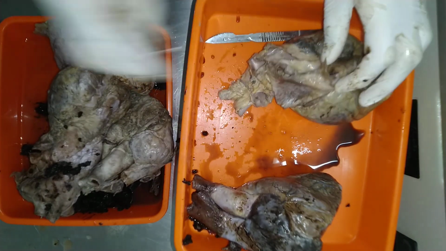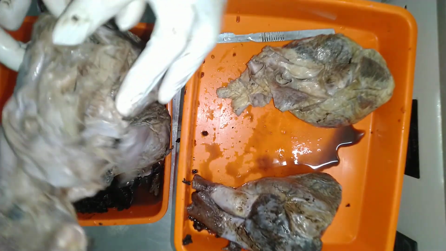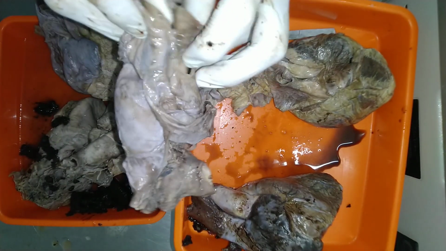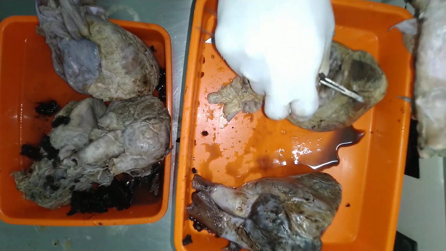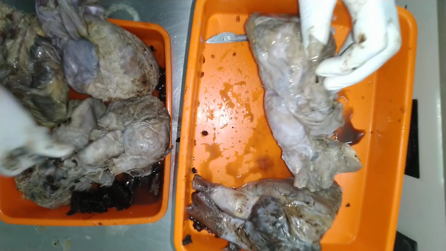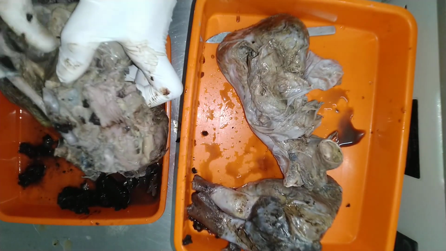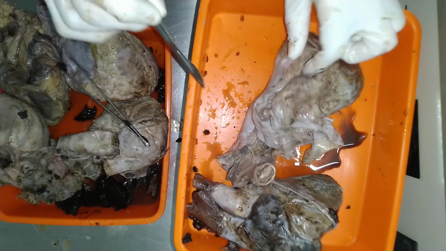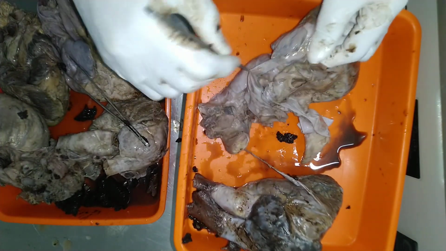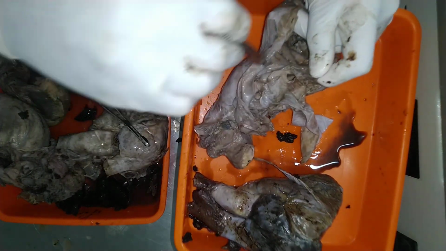I think it is better to show it in another specimen because this one is cut very close to the fossa ovalis. Let's see if any other specimen is available, or else we'll cut open this specimen along the same landmark, the sulcus terminalis.